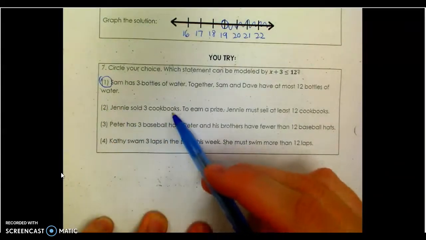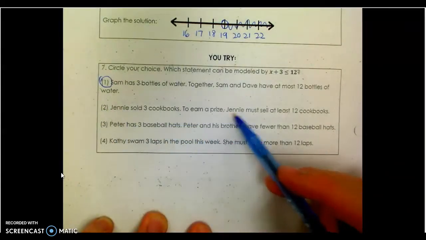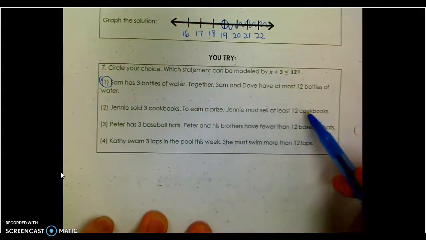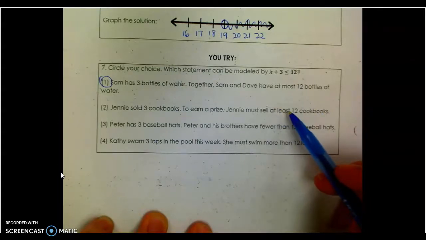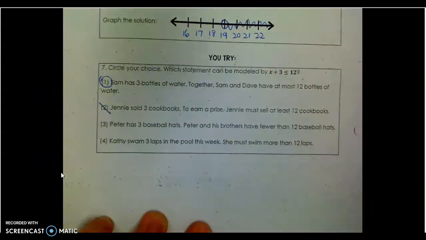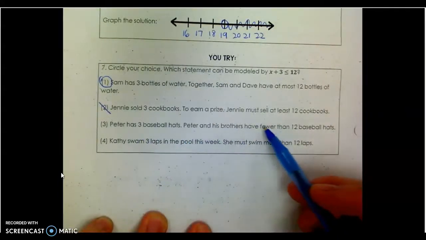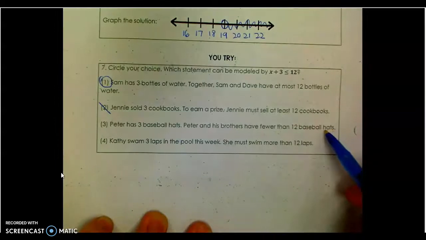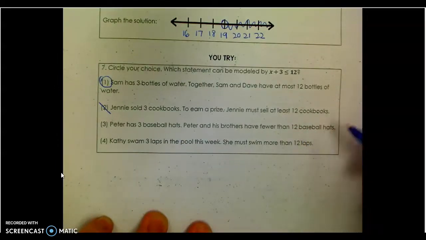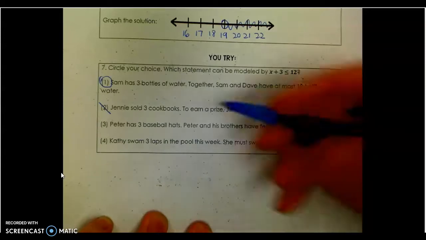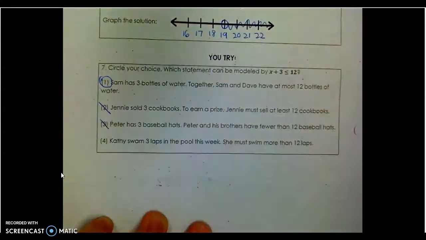Jenny sold 3 cookbooks to earn a prize. Jenny must sell at least 12 cookbooks. Well, if she needs to sell at least 12, that means she needs to sell over 12. So we know it can't be 2. 3, Peter has 3 baseball hats. Peter and his brother have fewer than 12 hats. Well, if he has fewer than 12 hats, it means he can't have 12 hats. This has an equal to sign, so I know it can't be 3.